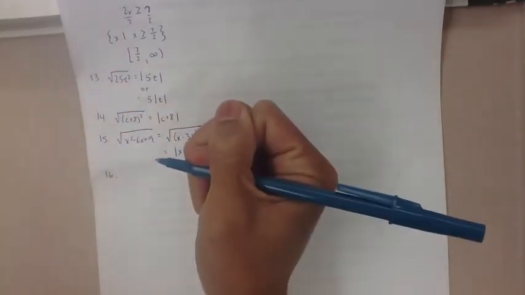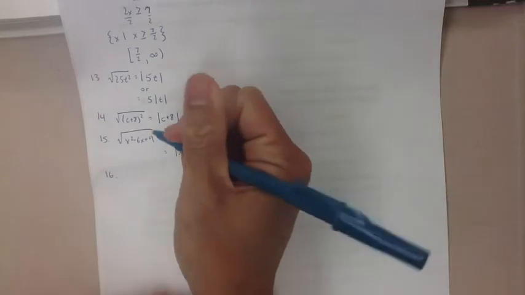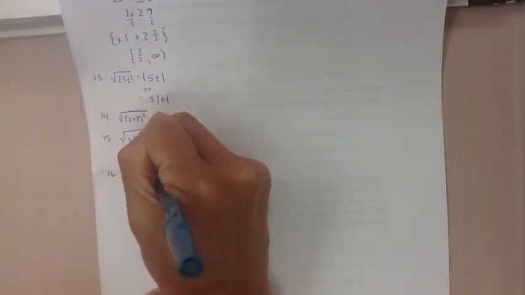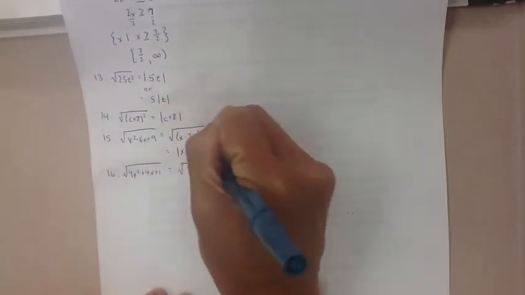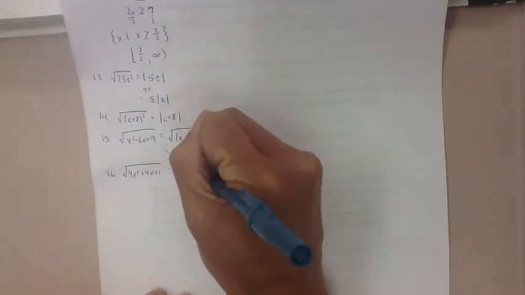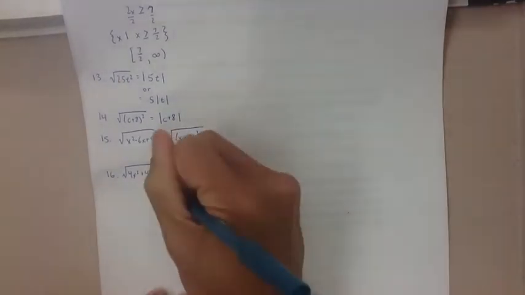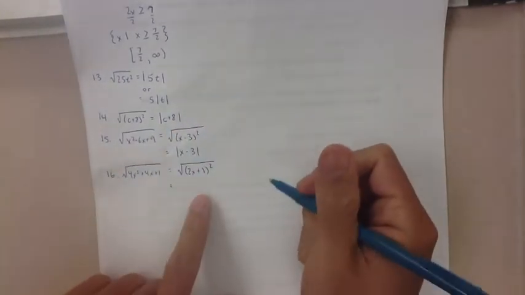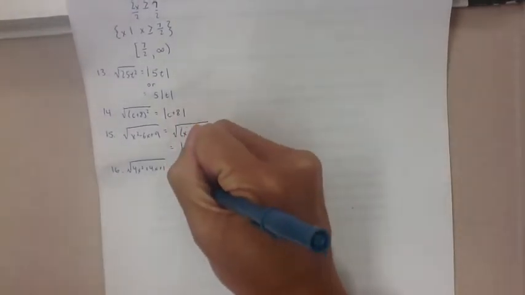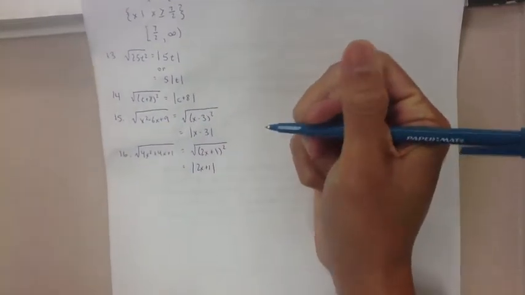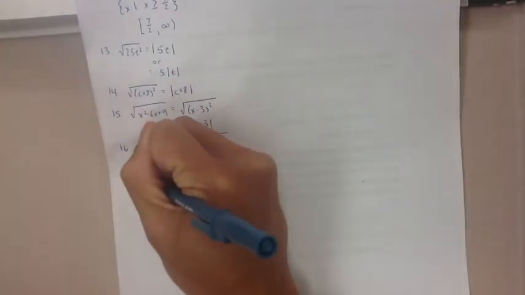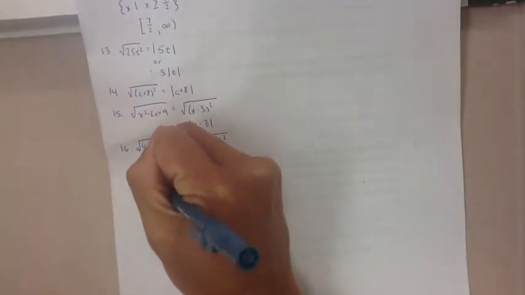Number 16, same thing. You just need to factor first. So if we start out 4x squared plus 4x plus 1, factor 2x plus 1 squared. You can use bottoms up. I'm going to skip that step right now, but you should know that it does factor to 2x plus 1, and root of anything squared is itself. Absolute values. 17. The fifth root of negative 32.